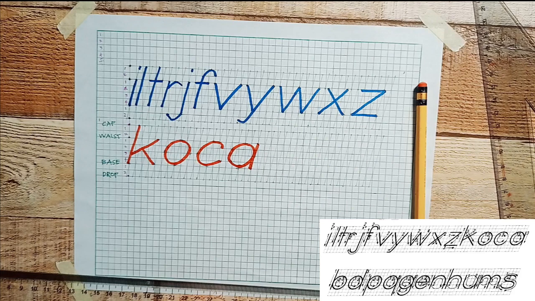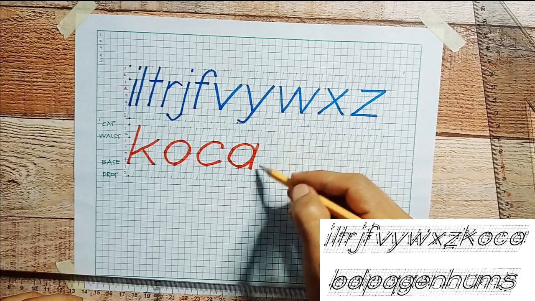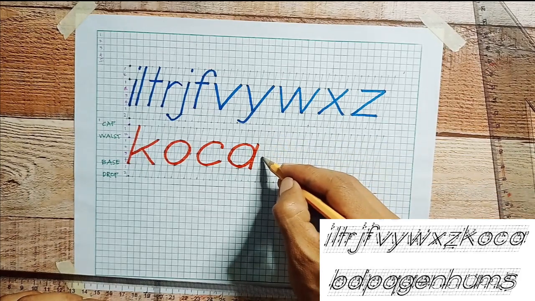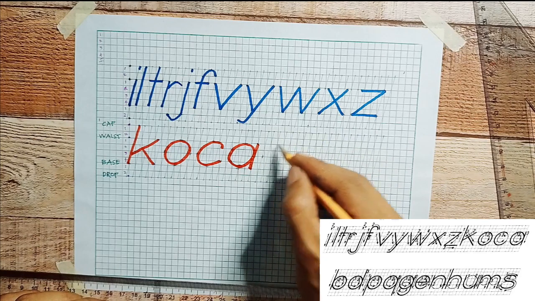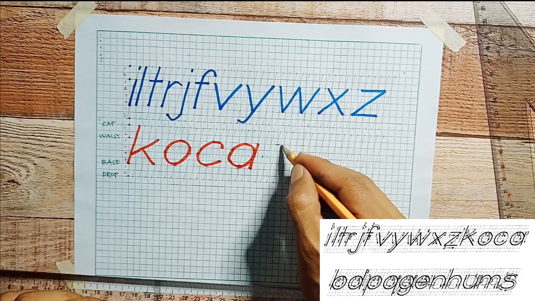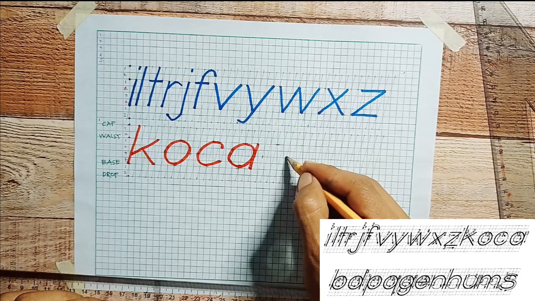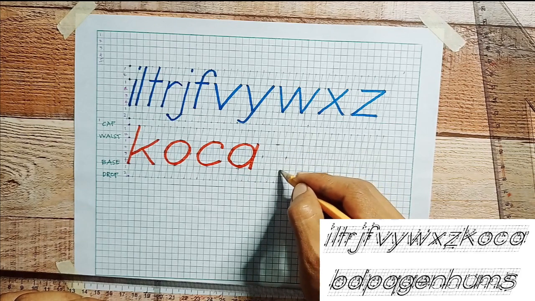Next letter will be letter B. So still the same, they have the same element. Just this one. So that's 1 2. Here waistline is 1 2, 1 2 3 4, 1 2, 1 2, 1 2.